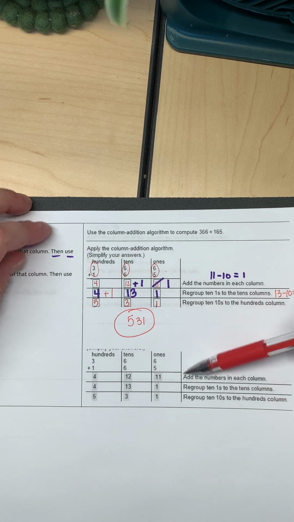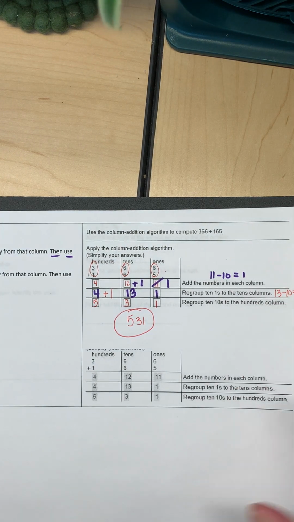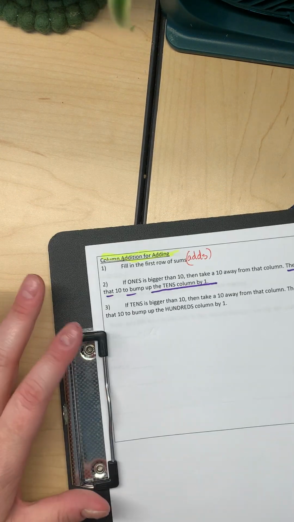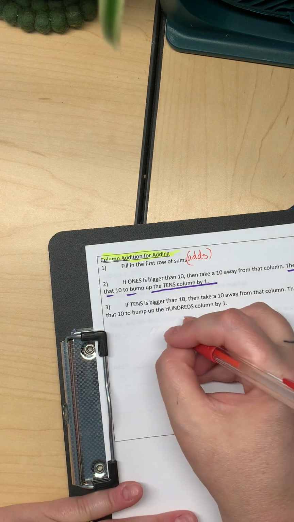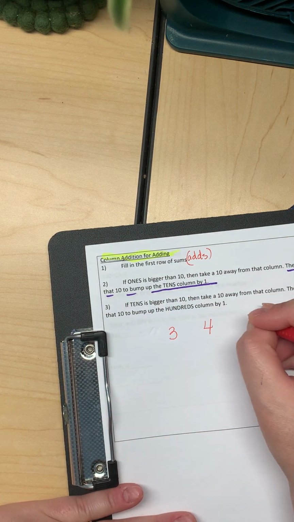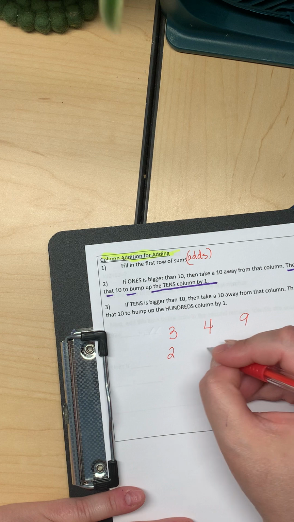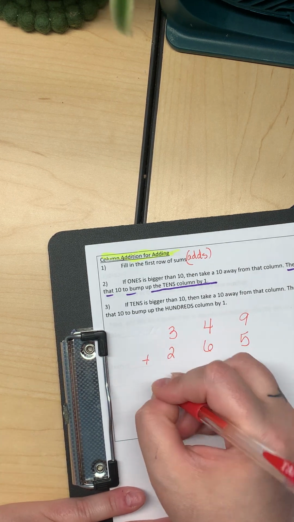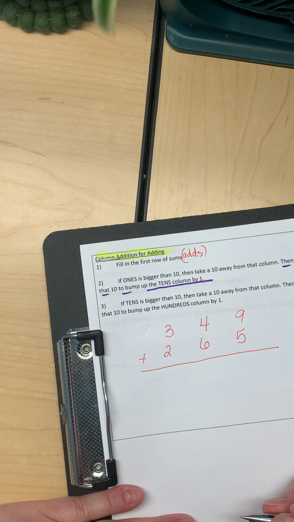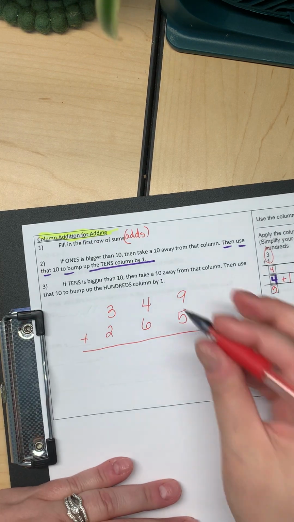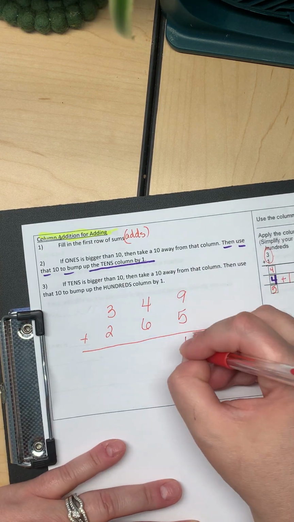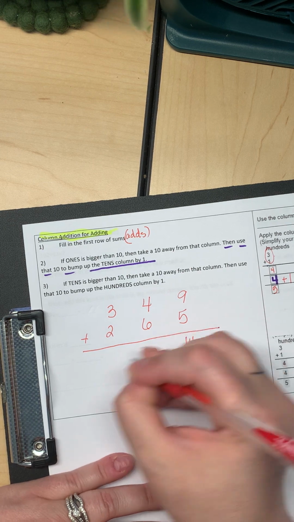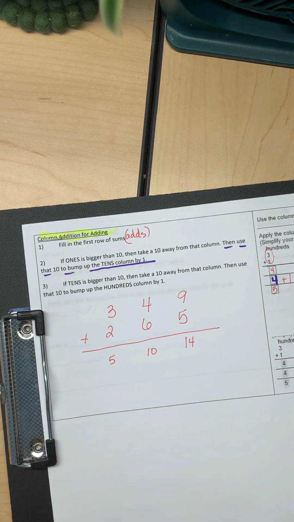This one underneath it is just the answer key. Okay, let's make something up. Let's say we have 349 and 265, and we're adding these. Okay, so my first step is to add the columns up and down. 14, 10, 5.